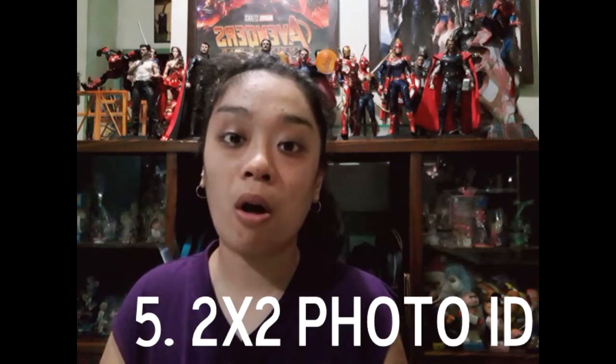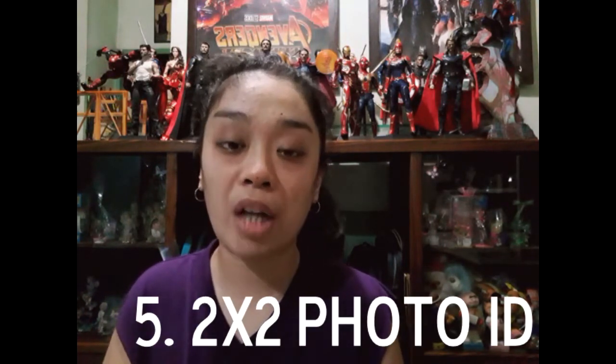For the I-129F, my fiance signed on every page, just in case one page might get lost. Hopefully not, but at least whoever in immigration checks your documents will know that it's your page.